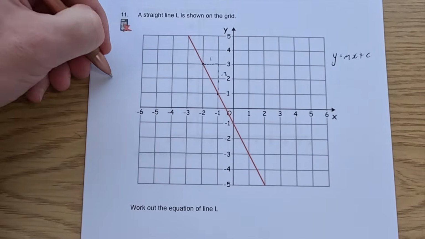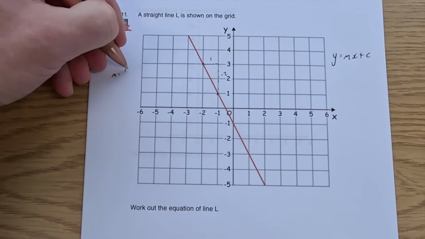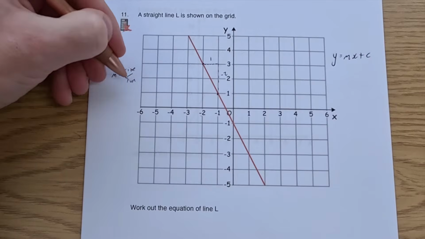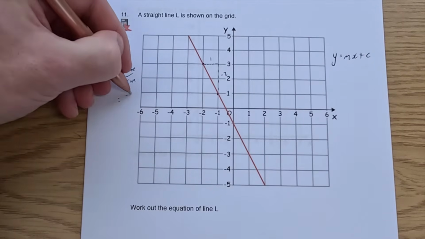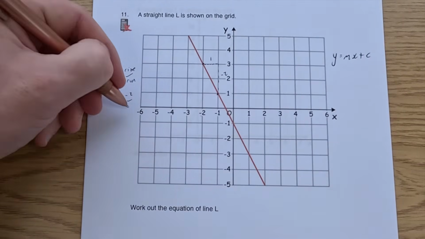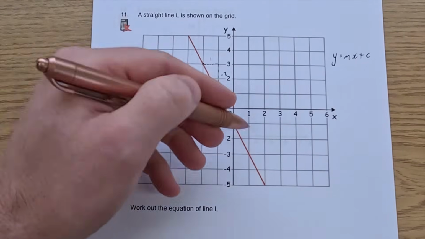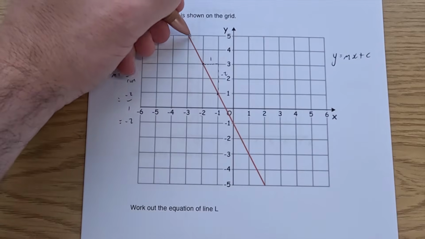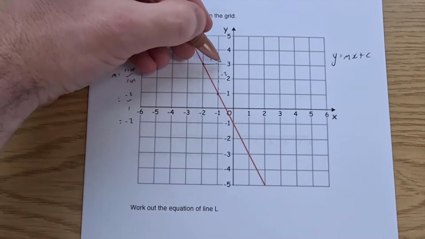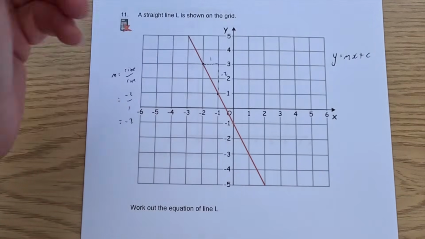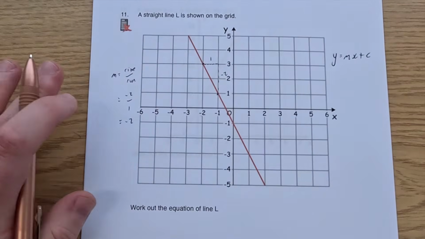So the gradient, m, is equal to the rise divided by run. The rise is -2, divided by the run, which is 1, and -2 divided by 1 is -2. So that means the gradient of this line is -2. If we go 1 unit across, we go down 2 units, and so on. Okay, so that's the gradient of the line.